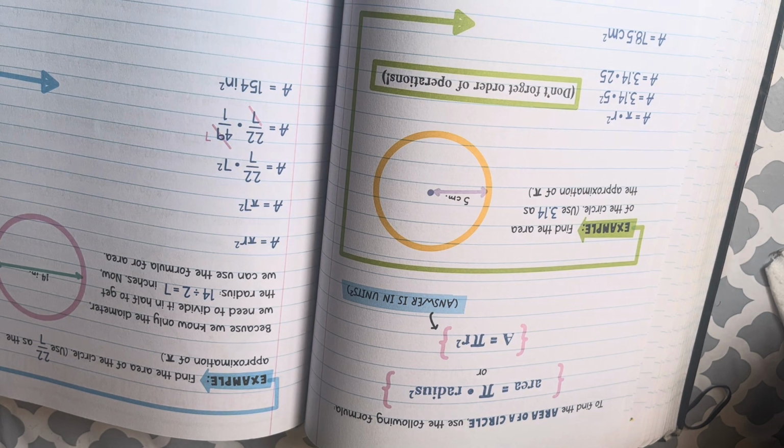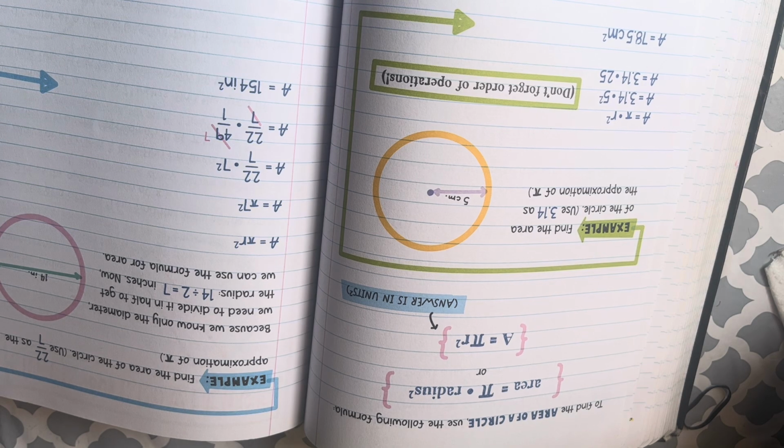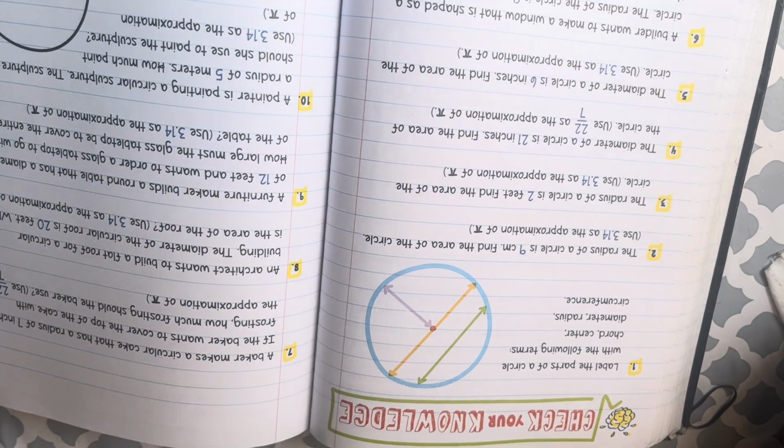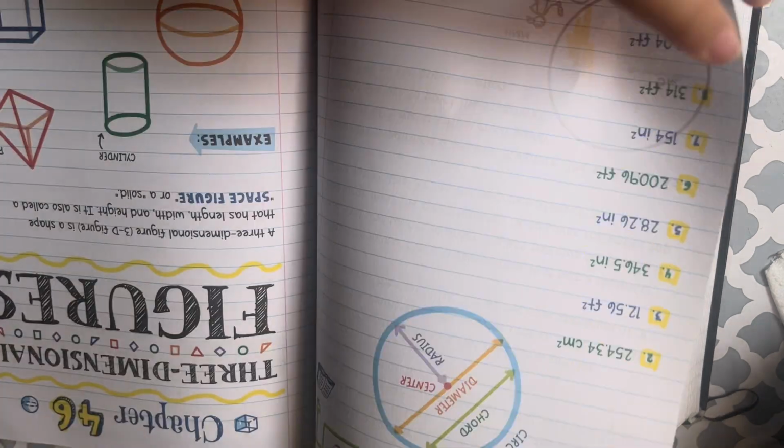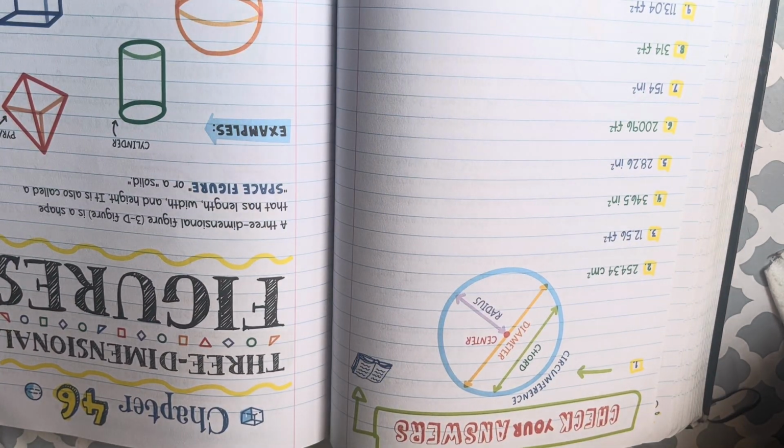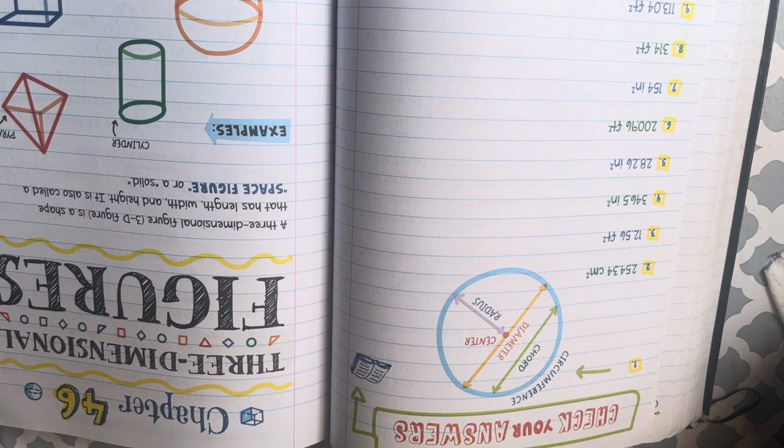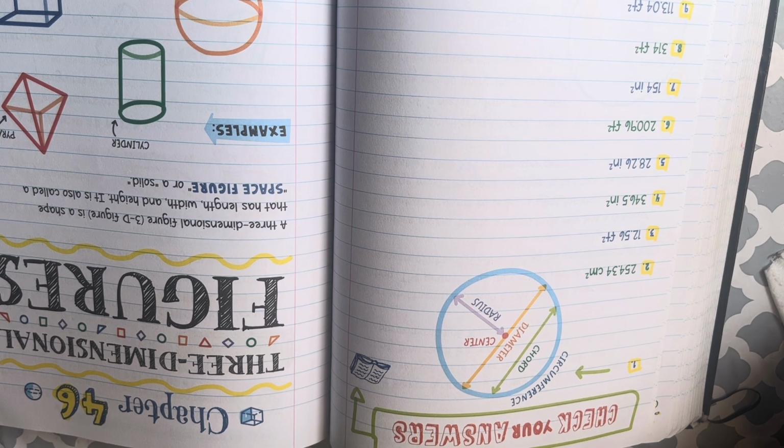Chapter 46, Three-dimensional figures. A three-dimensional figure is a 3D figure.